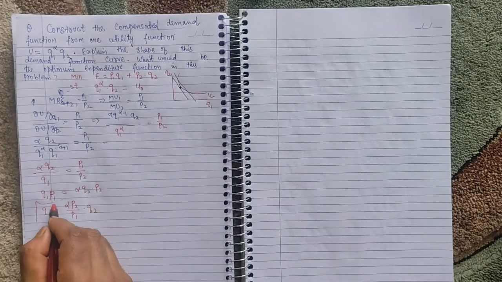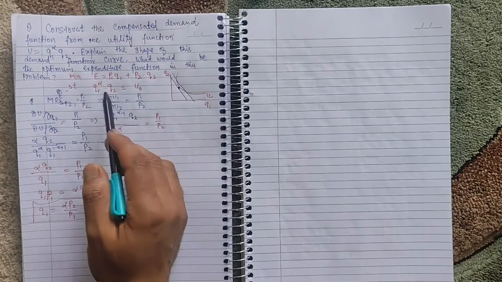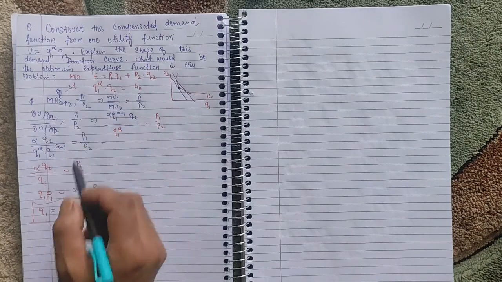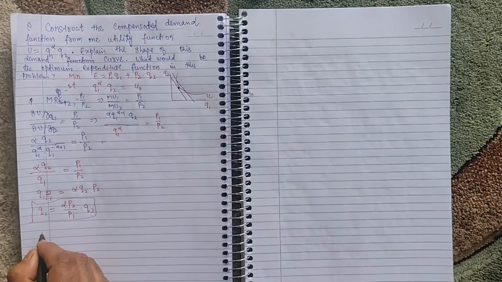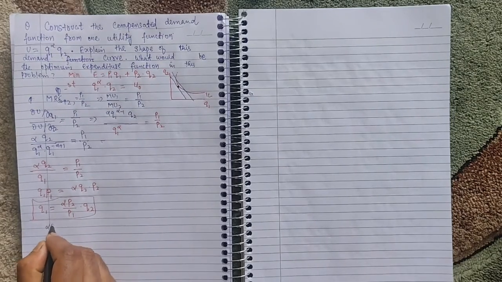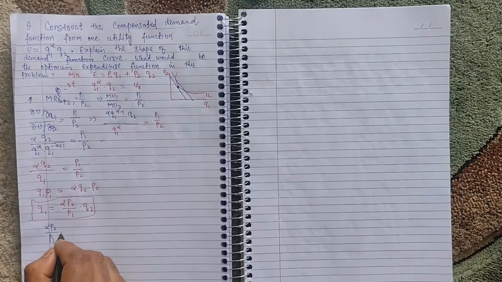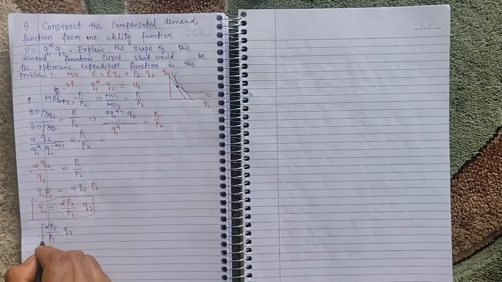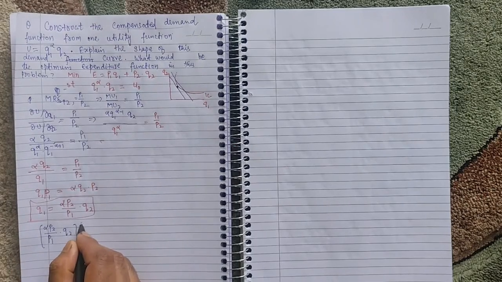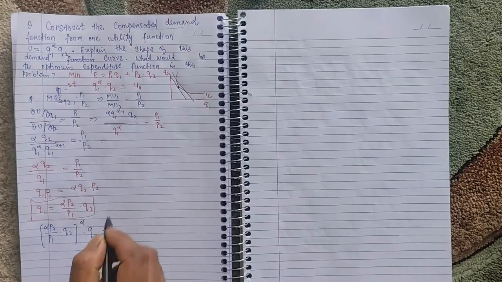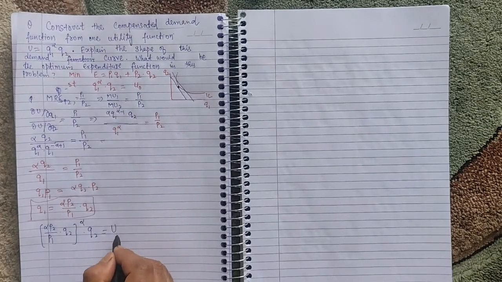Okay, now what we do, we plug this value of Q1 into this utility constraint function. That means in place of Q1 we have this function, that is alpha p2 divided by p1 times q2, raised to the power alpha, times q2 should be equal to the utility level, which is fixed here as u naught.